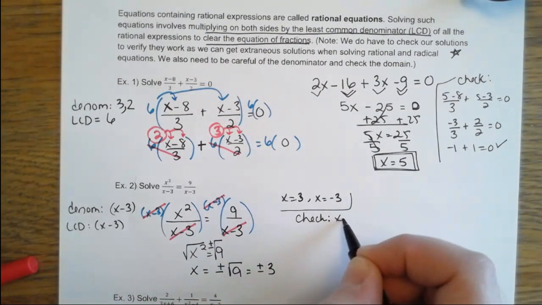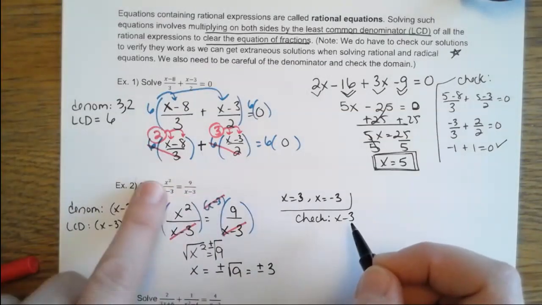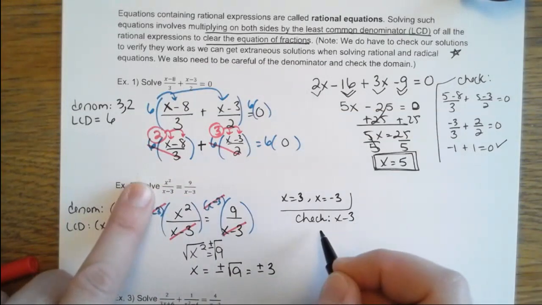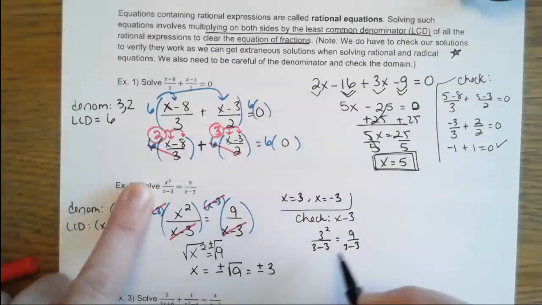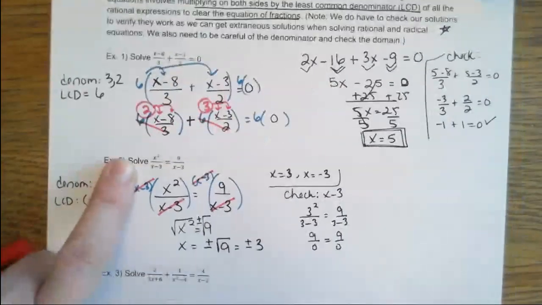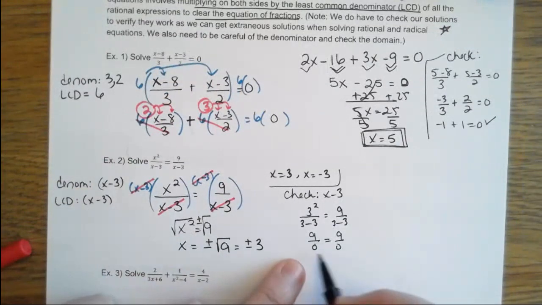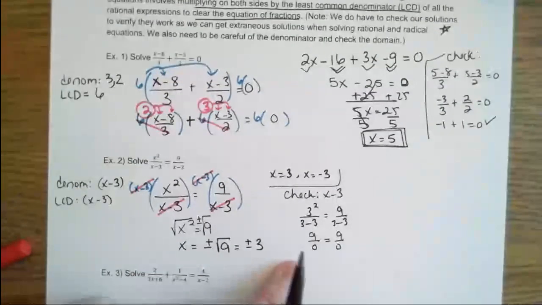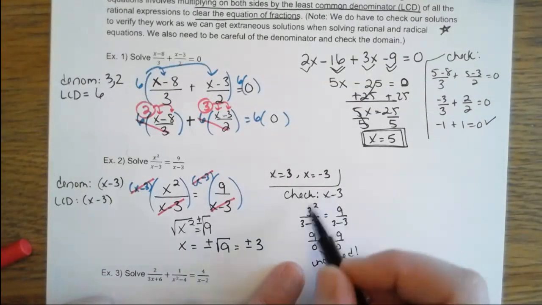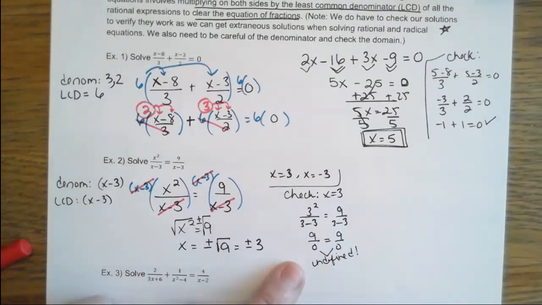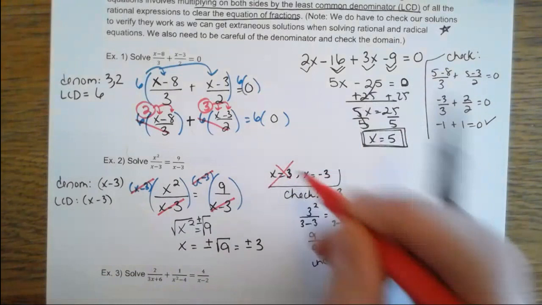So I'm going to start with x equals 3, and again, I'm going right back to the original to plug it in. So be careful here. I'm going to get 3 squared over 3 minus 3 equals 9 over 3 minus 3. And I end up with 9 over 0 equals 9 over 0. Now, they are the same, but we have a problem here. We're dividing by 0, and we cannot have that, right? That is undefined. So this cannot be a solution then. So here I was checking positive 3. Even though they're the same, it doesn't work. I can't have any domain issues here. So x equals 3 gets thrown away.